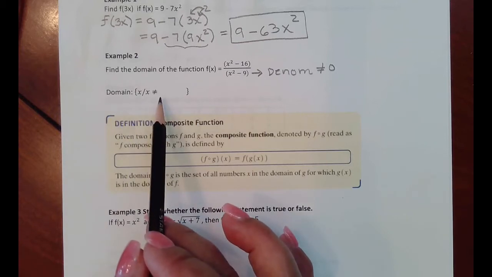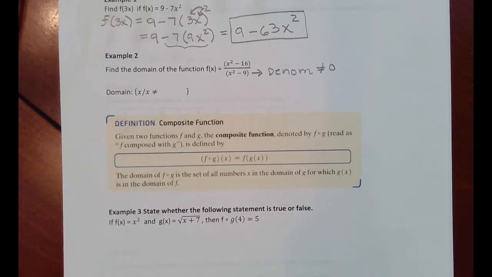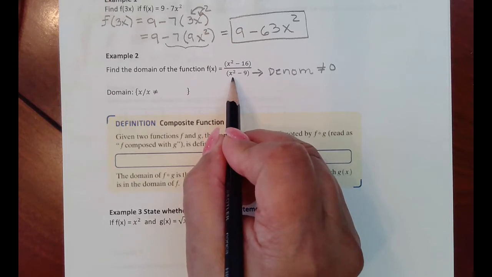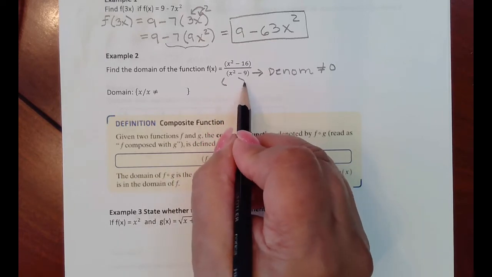Domain is where you state all the values that it can and cannot be, but by stating what it can't be, you're also simultaneously stating what it can be. So here, the algebra that's required in order to be successful at knowing what makes the denominator 0 is to be able to factor.